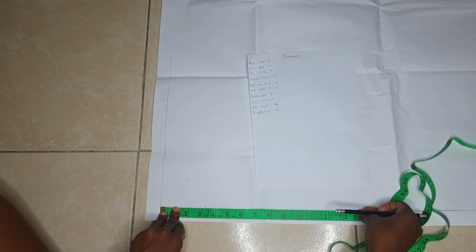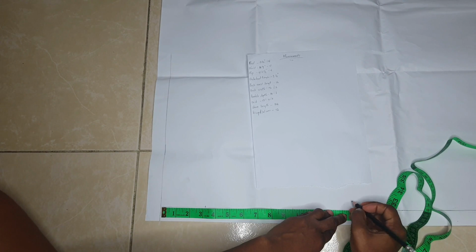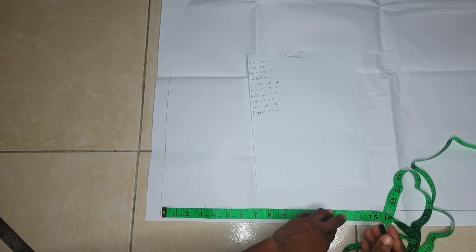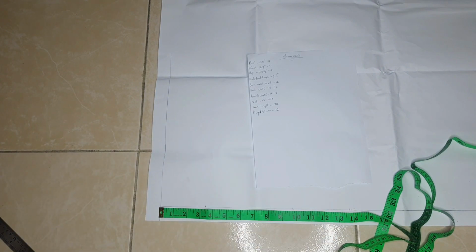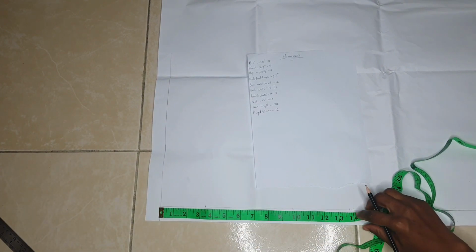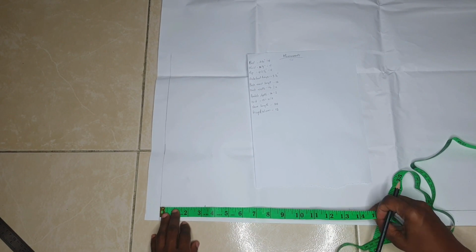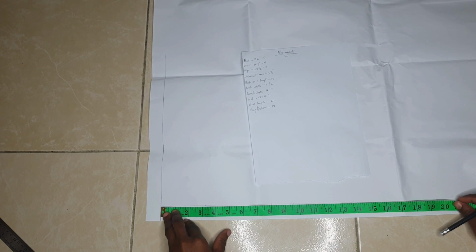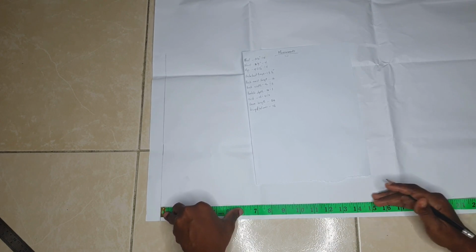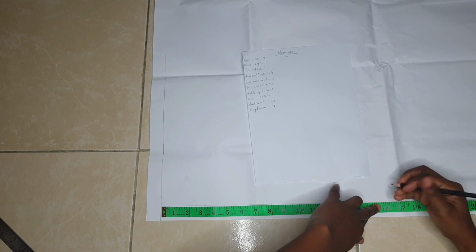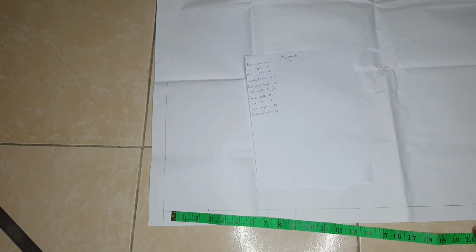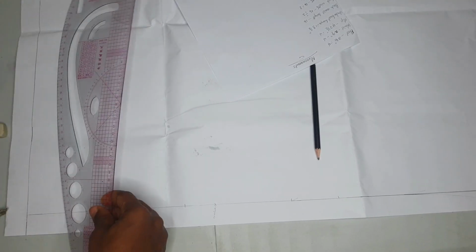Next, I marked up my underbust. My underbust has always been 13.5 inches. The reason for marking up my underbust this time is because most of it in my draft requires me identifying my underbust. So here we go. So next, my waist is 16. That's shoulder to waist is 16 inches. So I marked that out also. After that, I marked 25 inches for my hip. Next, I just drew a line across.